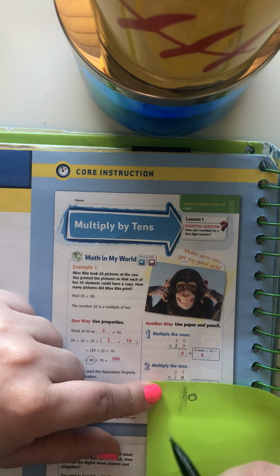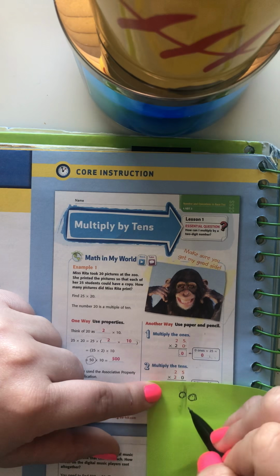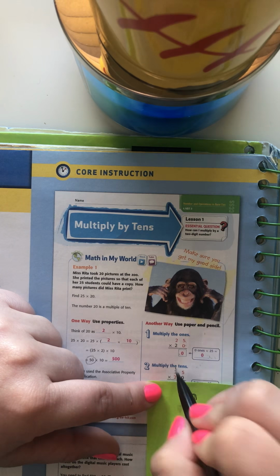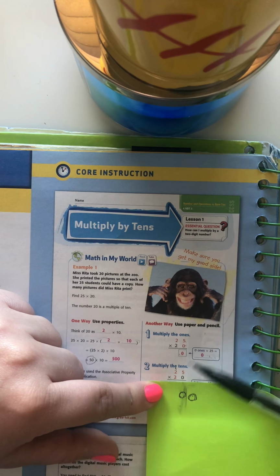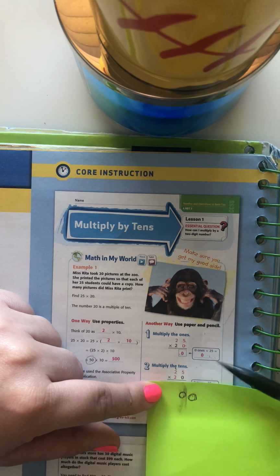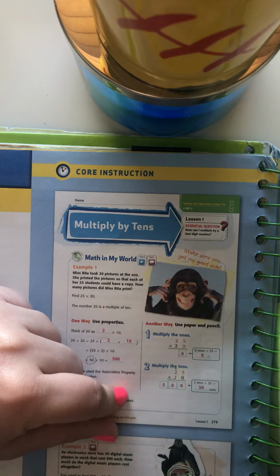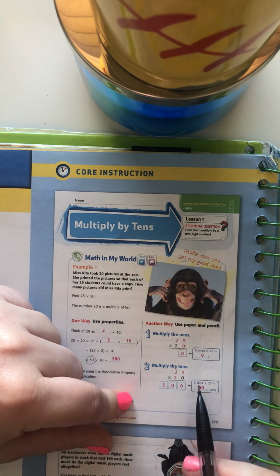We do 2 times 5, which is going to give us 10. Our 0 stays here, and then we know to bring our 1 up here. Then we do 2 times 2, which is 4, but we cannot forget that we have a 1 up here. So we add that 1 there, and that will also give us 500.